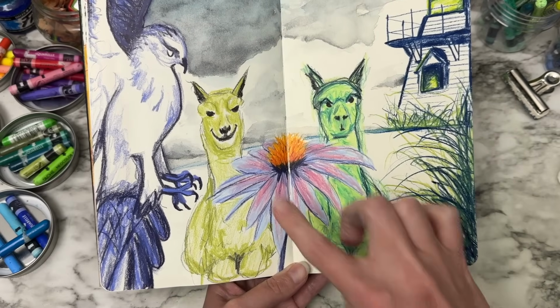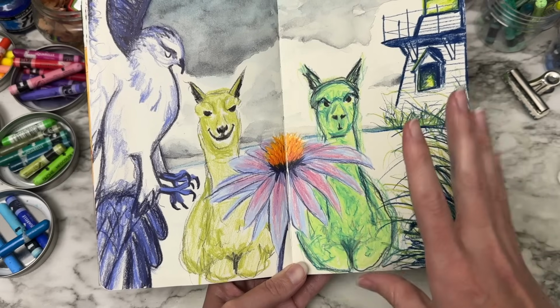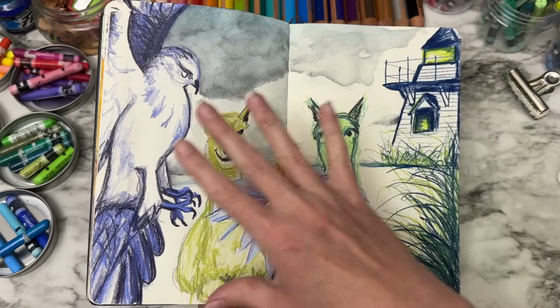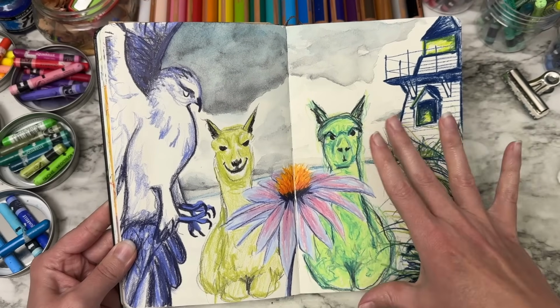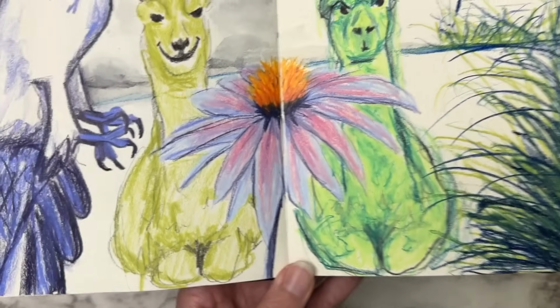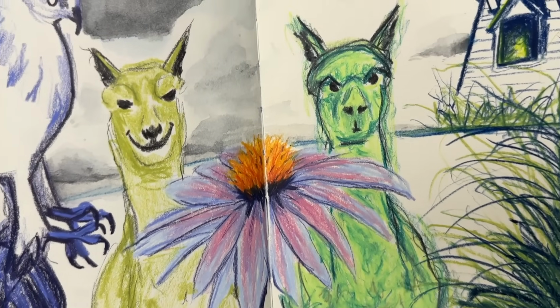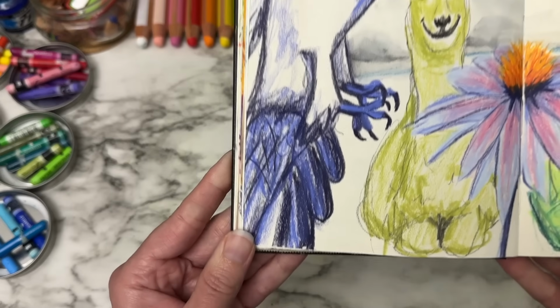Part of me wishes that I had done both of the llamas the same color, but we were just playing around. We were experimenting. I wasn't sure where the page was gonna go from flower to llama. But at the same time, I'm happy that I played around with both the colors because it just kind of makes each one a little bit different. I love this bird.